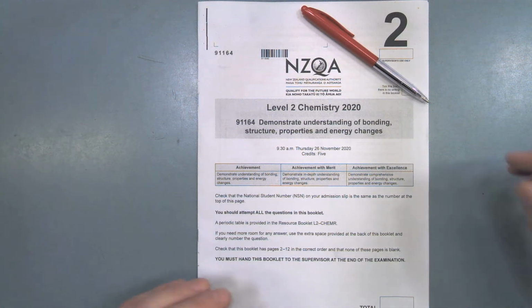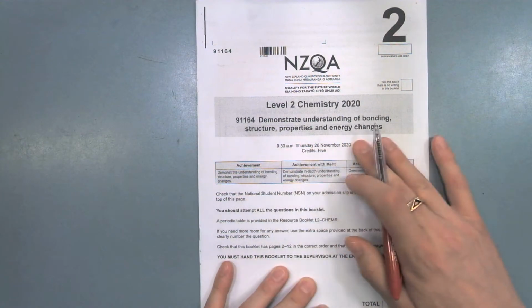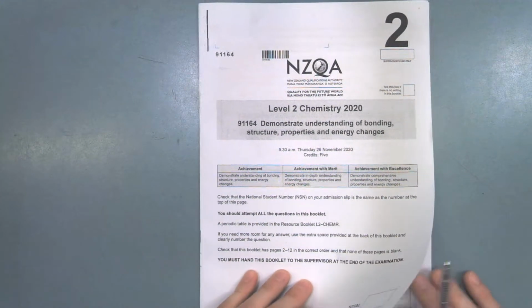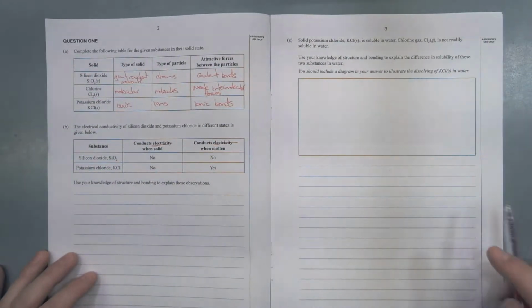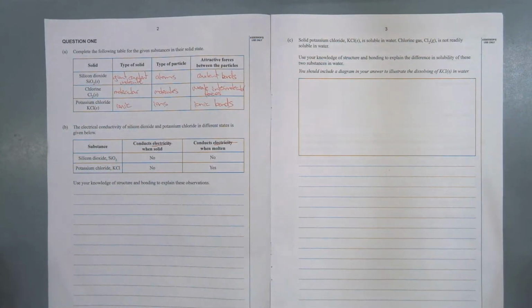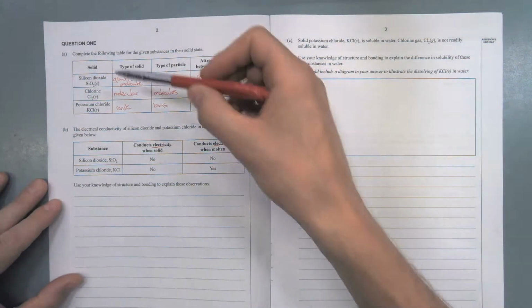Kia ora. So today we're going to do the Level 2 Chemistry Structure and Bonding paper from 2020. Open it up. The first question here is a typical question about types of solids and the particles. So always get one of these.